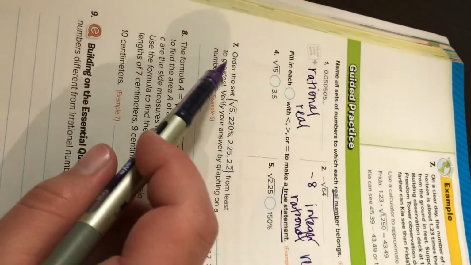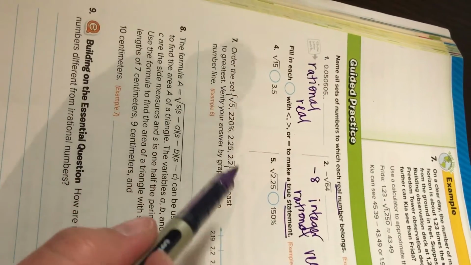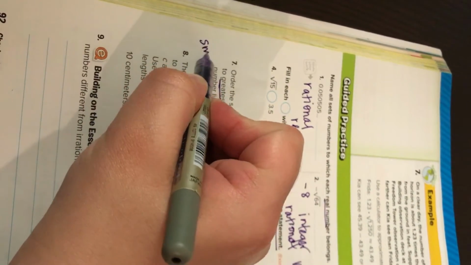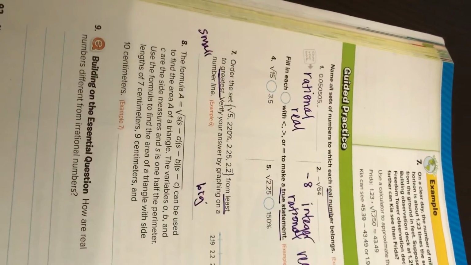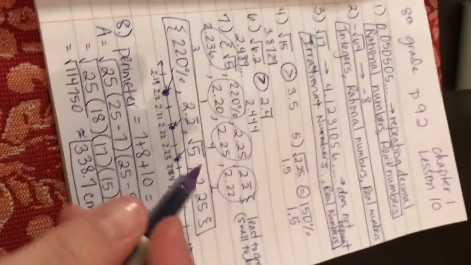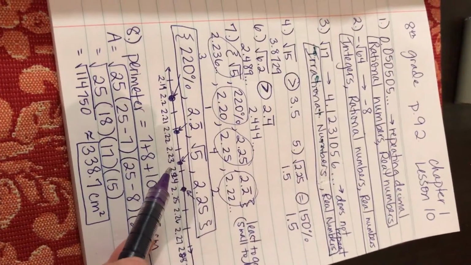All right, number 7 says order the set from least to greatest. So I want the smallest to the biggest. Least to greatest, and then verify your answer by graphing it on a number line. Okay, so again, I'm going to change all of these to decimals so that I can compare them easier.